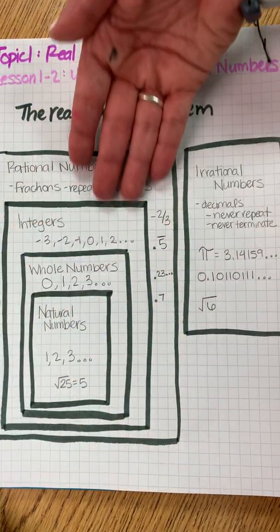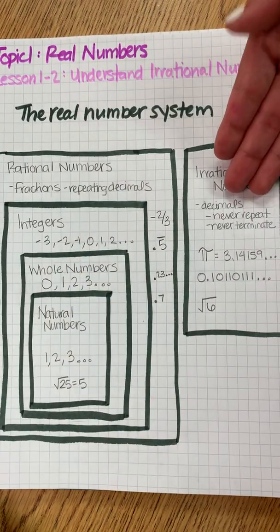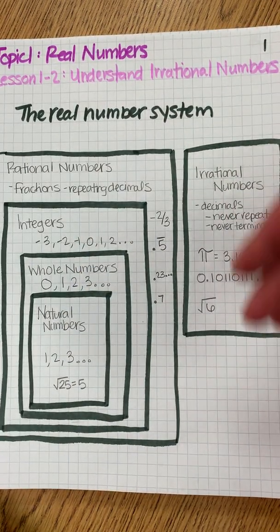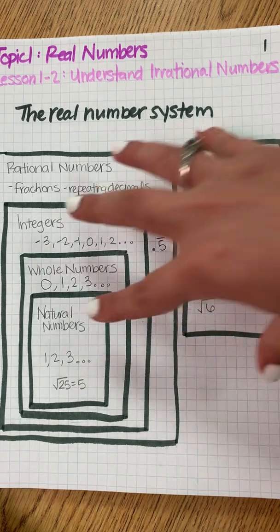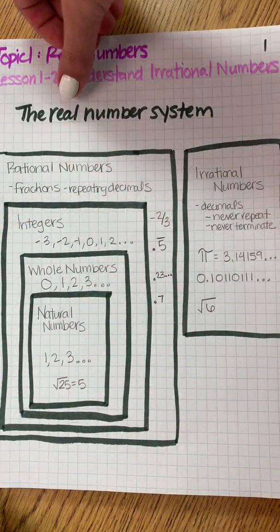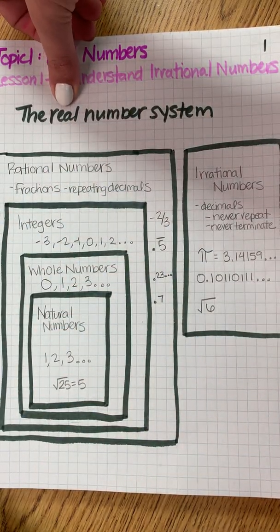So you have your rational numbers. These are numbers we've been dealing with throughout our whole entire math education. Irrational numbers might be numbers we've seen before, and we're going to start getting more into these. All of these numbers listed here are also under the umbrella of the real number system.